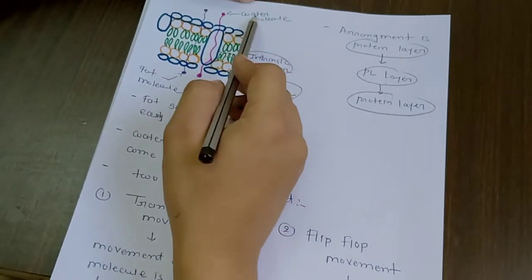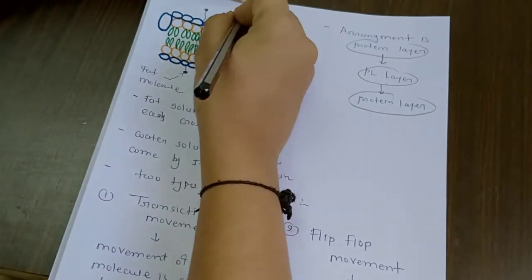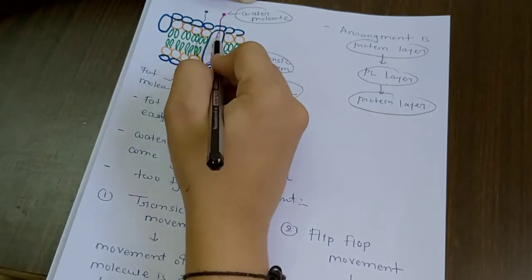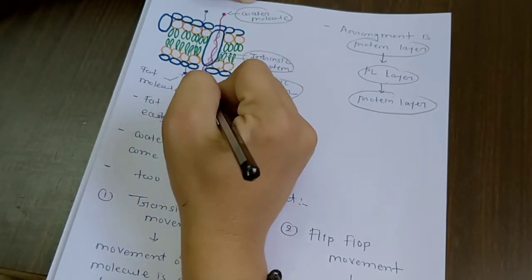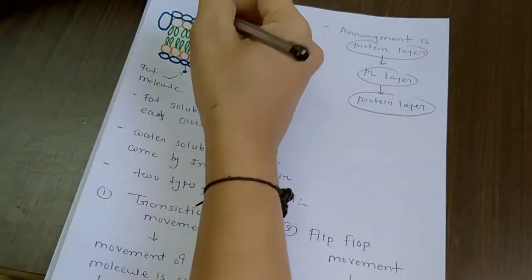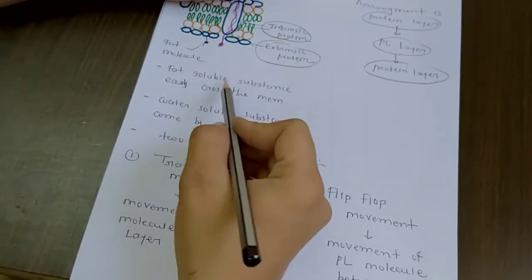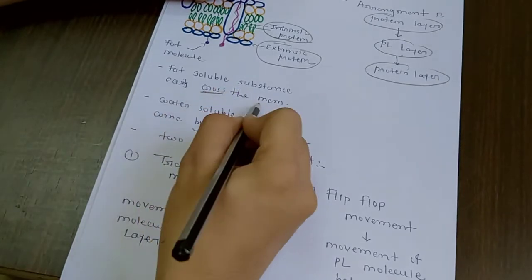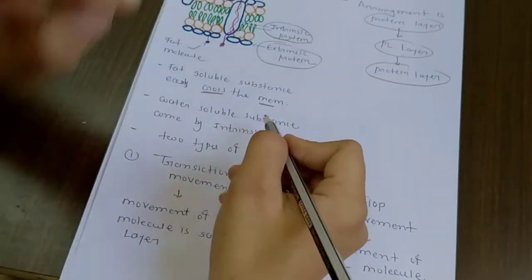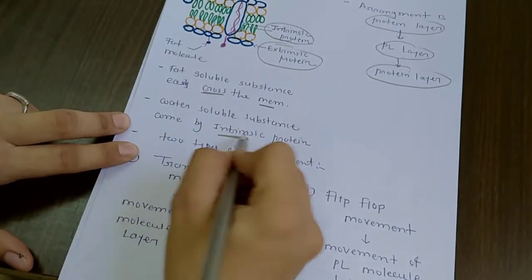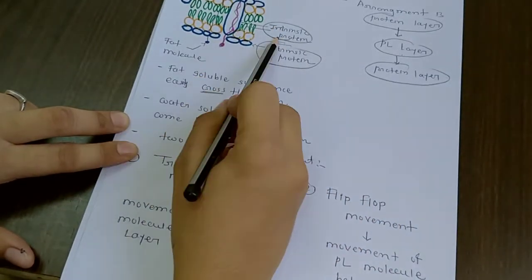In this model, water molecule substances can easily cross the membrane, and the fat molecules also cross the membrane, right? The fat soluble substance easily crosses the membrane. The water soluble substance comes in by the intrinsic protein, you can see.